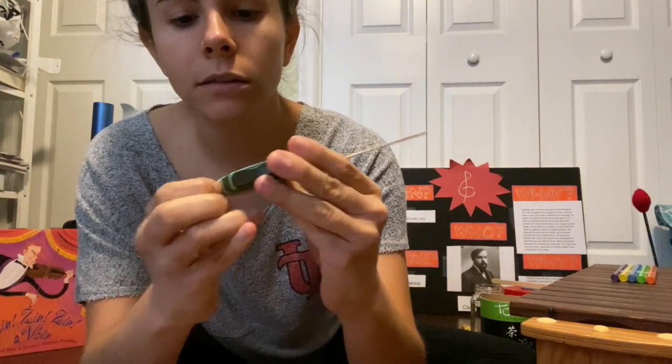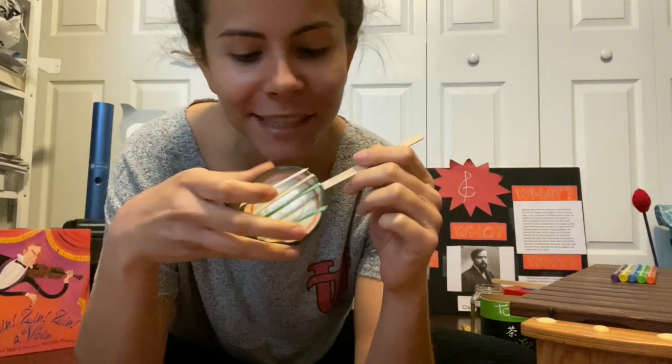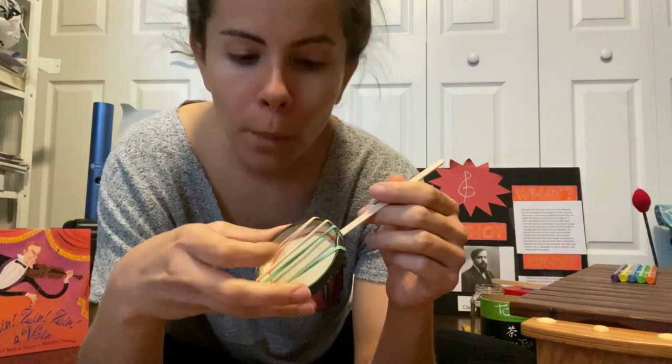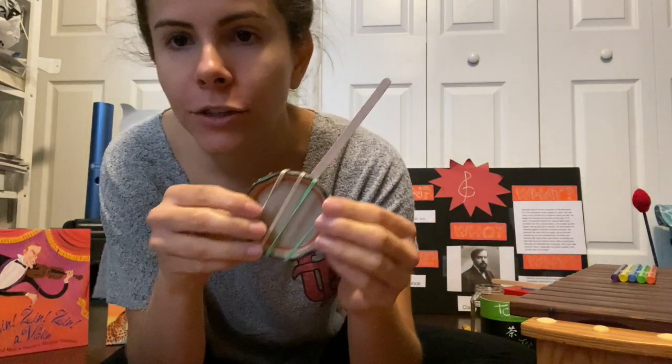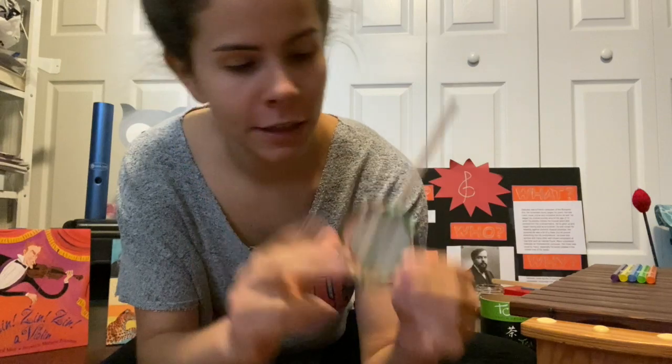And now, guys, I have a little banjo. Look how cute. Boom, boom, boom, boom. Adorable. Look at the little banjo. How much fun is that? Super fun. So, banjo, project number 2.